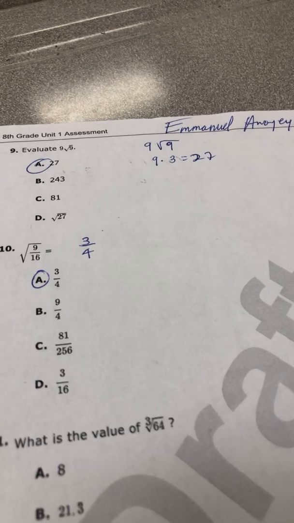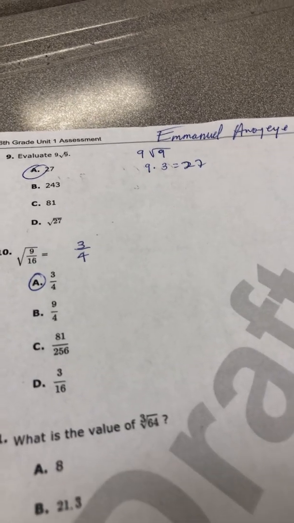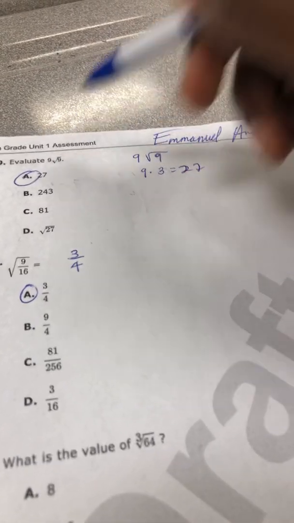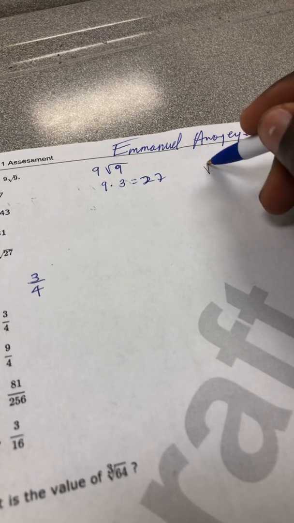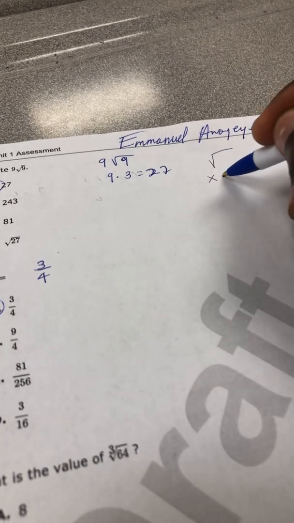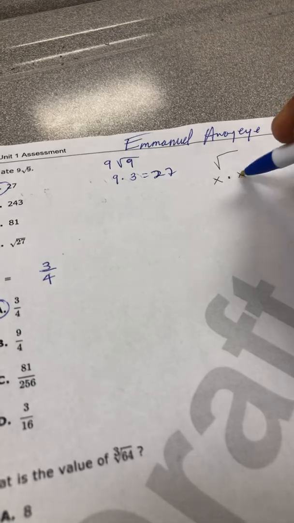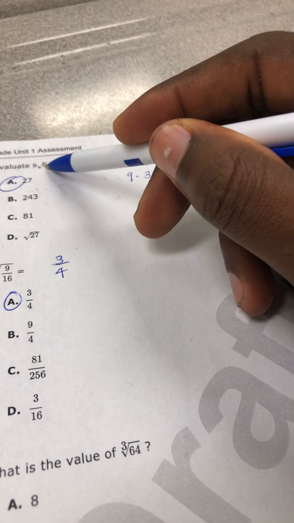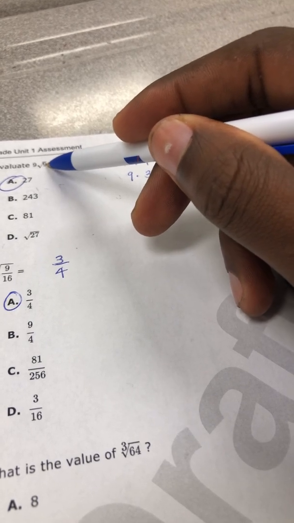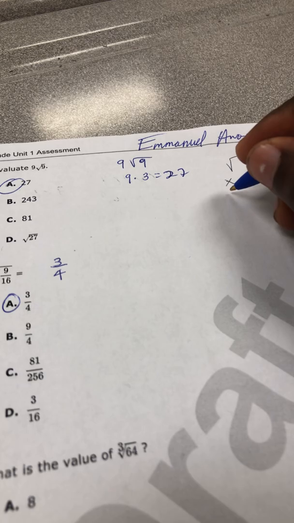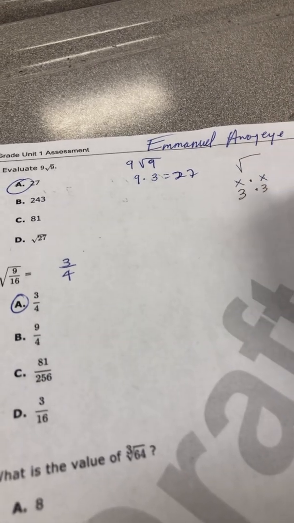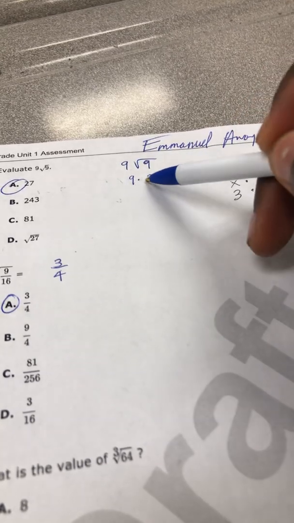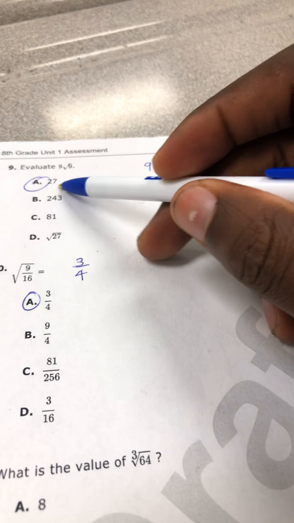So question number 9 says, evaluate 9 square root of 9. Whenever we're evaluating, I'm looking at 9 and the square root of 9. Remember, square root is when you're looking for a number that is the same number, so when you multiply those two numbers together, you get whatever is under here. So I'm looking for a number, the same number that when I multiply by each other is going to give me 9. And that number is, of course, 3, because 3 times 3 is 9. So the square root of 9 is 3. So 9 times 3 is 27. And that's how we got 27.